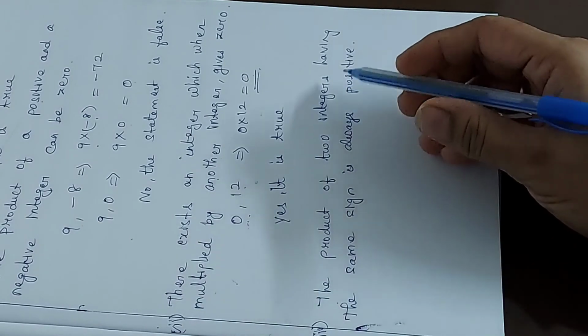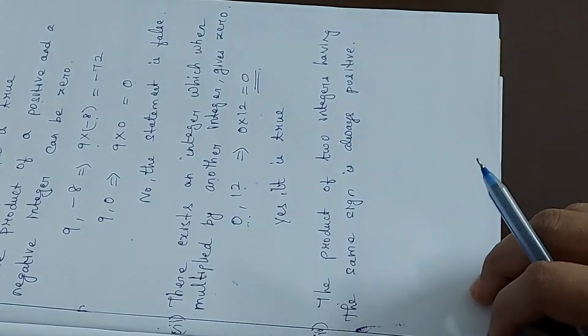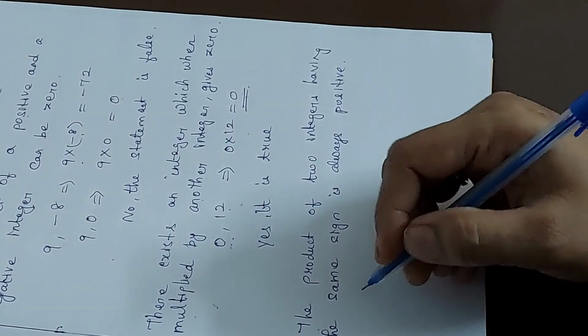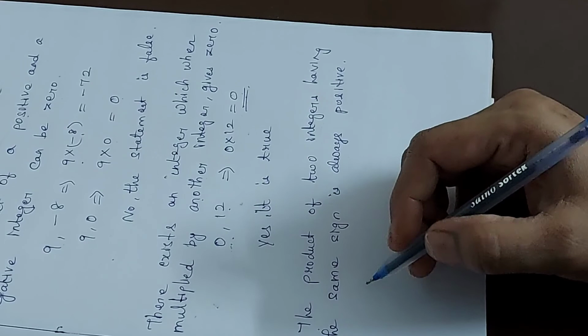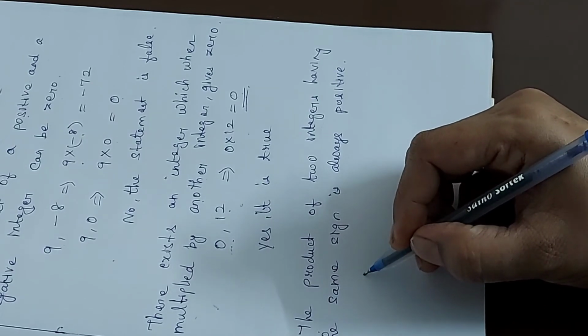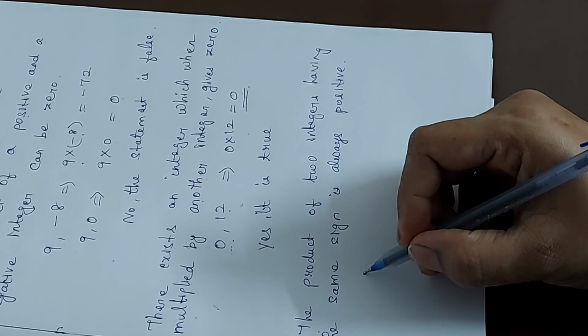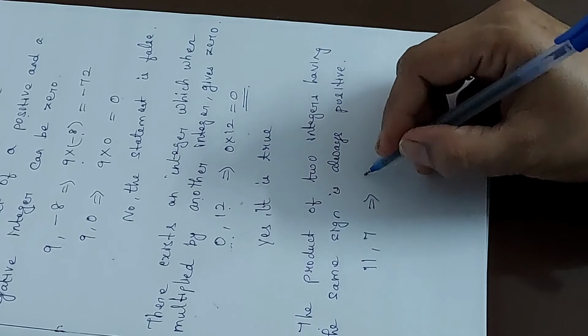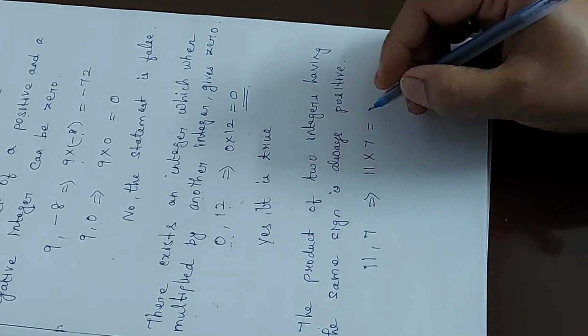The product of two integers having the same sign is always positive. So let us try this, whether it is true or false. If I take two integers of the same sign, that is, 11 and 7, then if I multiply 11 and 7, I will get 77.